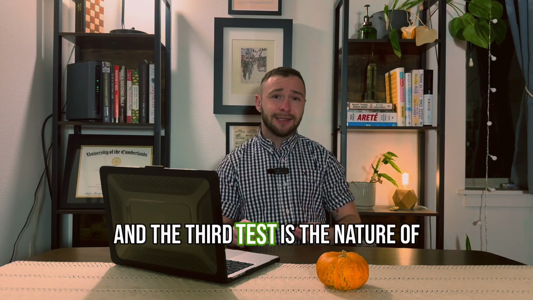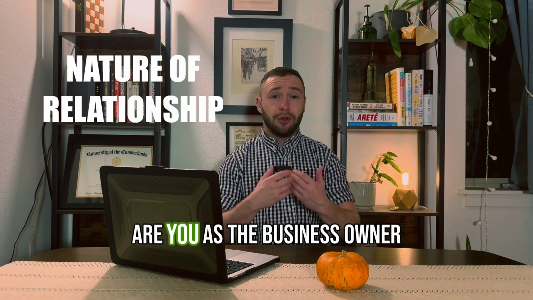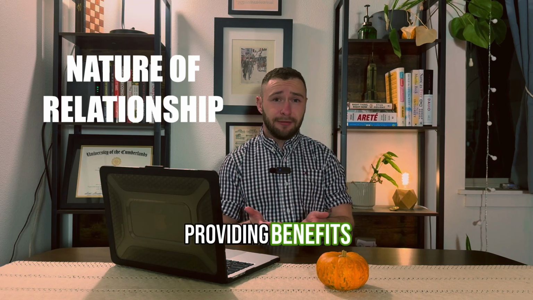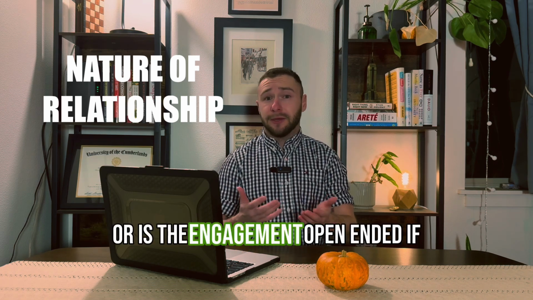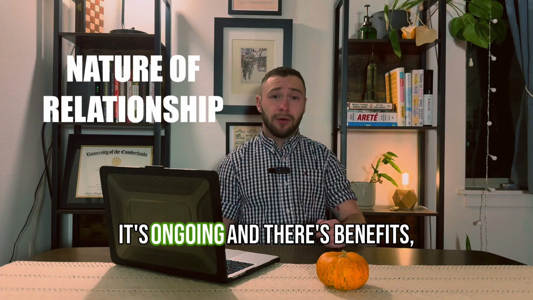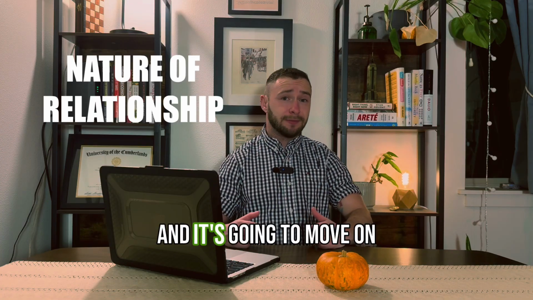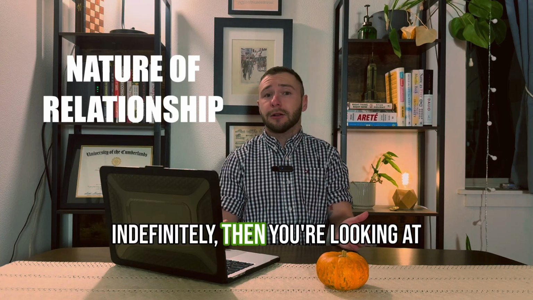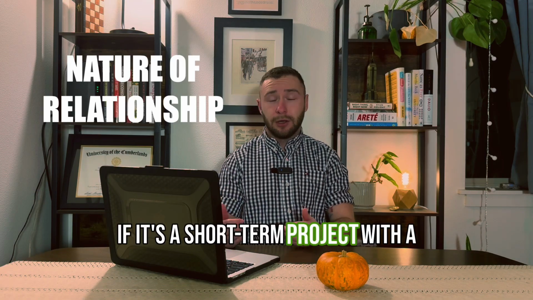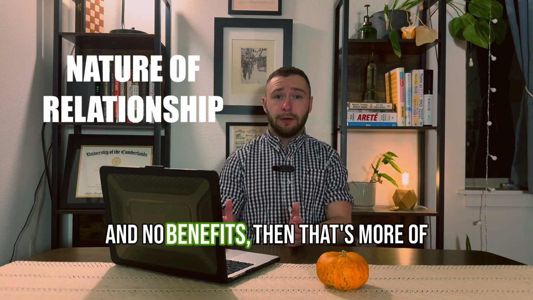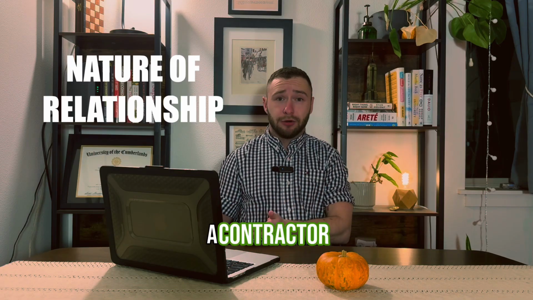And the third test is the nature of the relationship. Is this agreement ongoing? Are you, as the business owner, providing benefits? Or is the engagement open-ended? If it's ongoing and there's benefits and it's going to move on indefinitely, then you're looking at someone who might be more of an employee. If it's a short-term project with a written contract and no benefits, then that's more of a contractor.